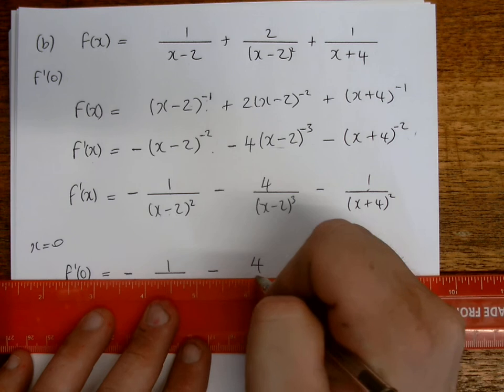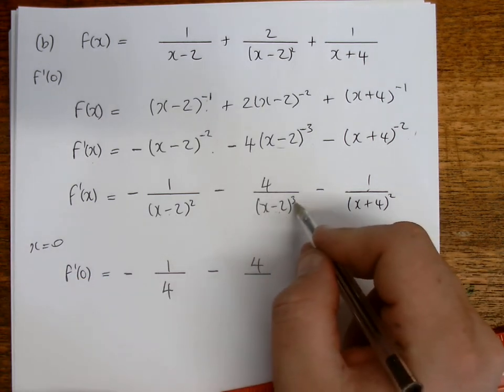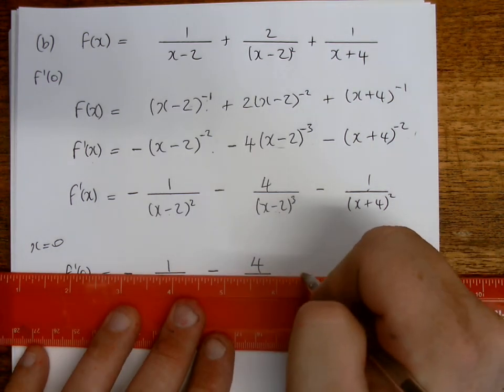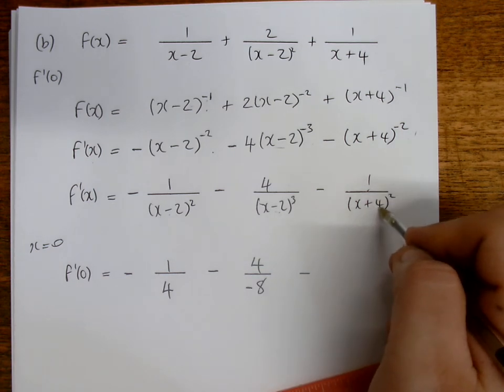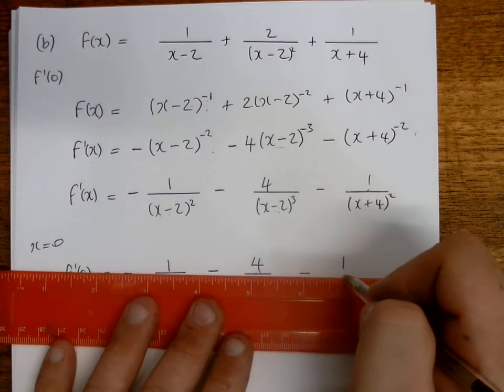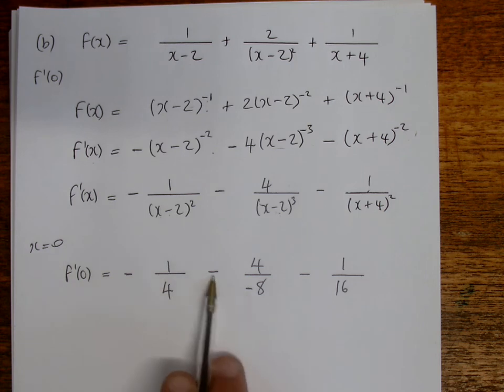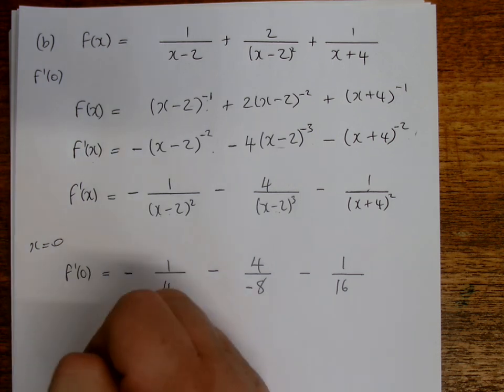Take away 4, in here 0 take away 2 is minus 2, cube it is minus 8, and then take away this, put 0 in there, so 0 plus 4 is 4, square it is 16, so 1 over 16. We'll use the calculator on that, so minus a quarter. That's going to turn into a plus, because 2 negatives, and then minus 1/16. And that turns out to be 3/16.